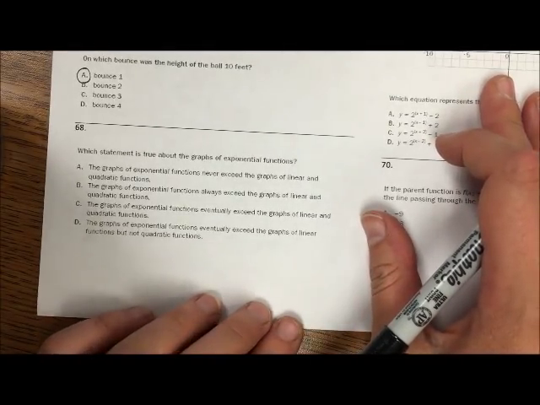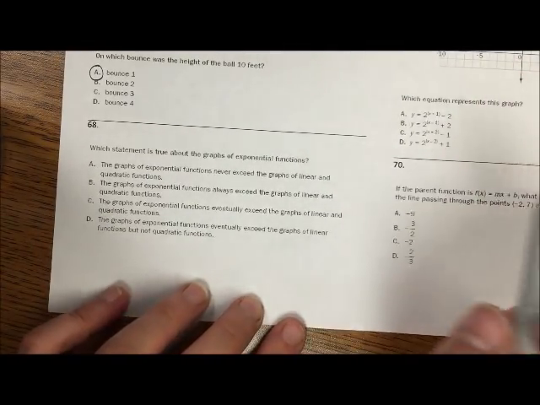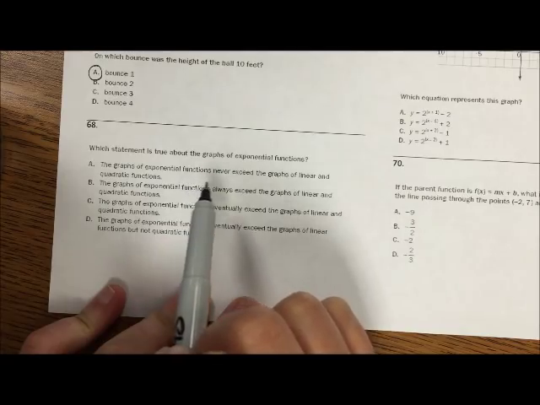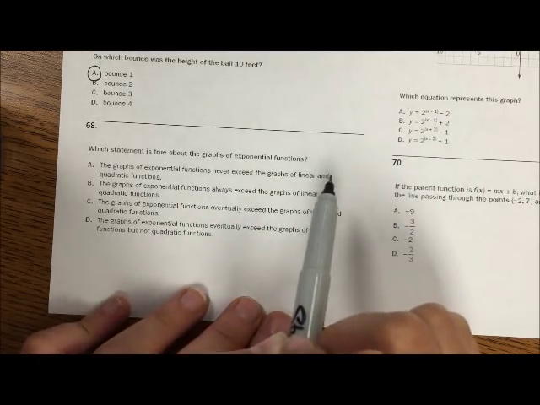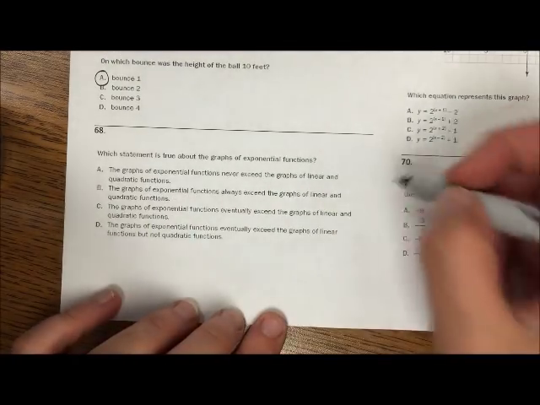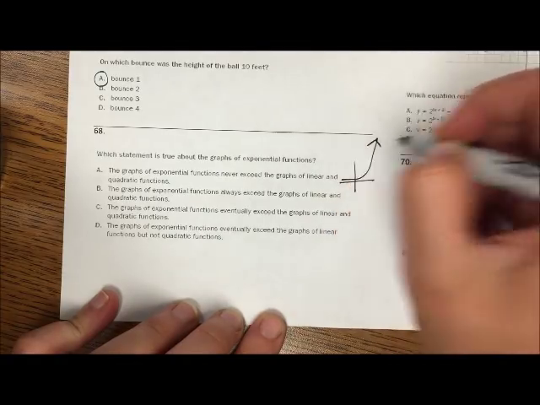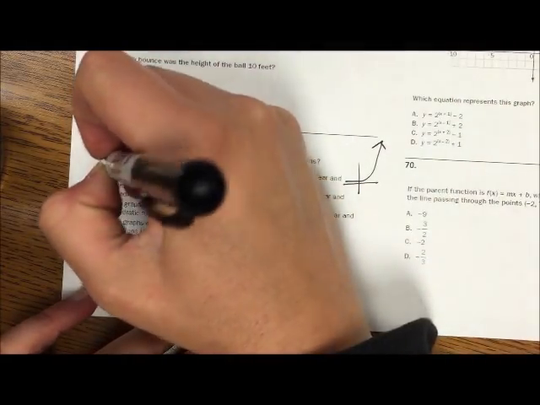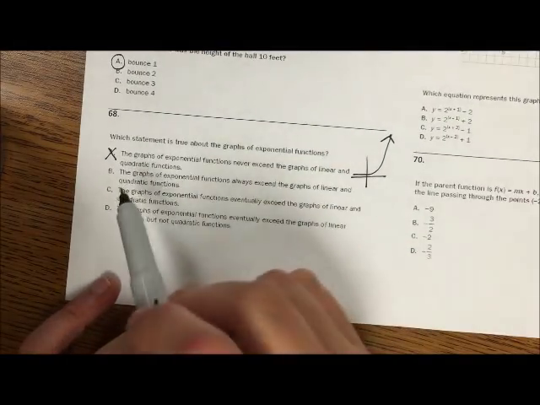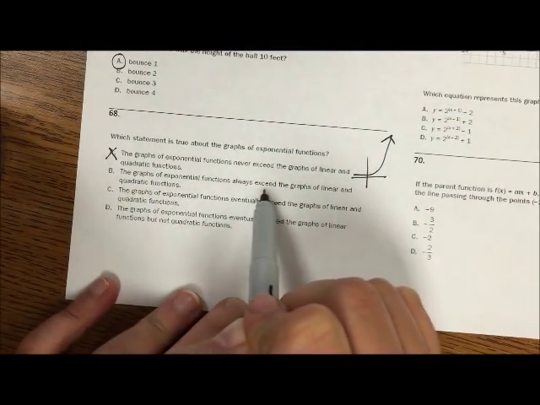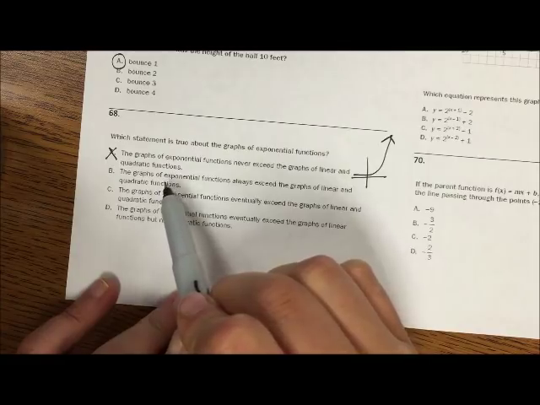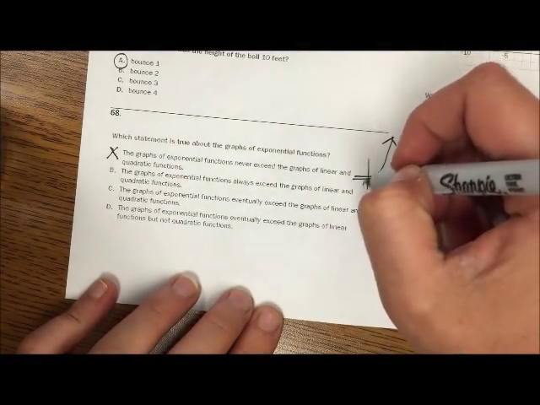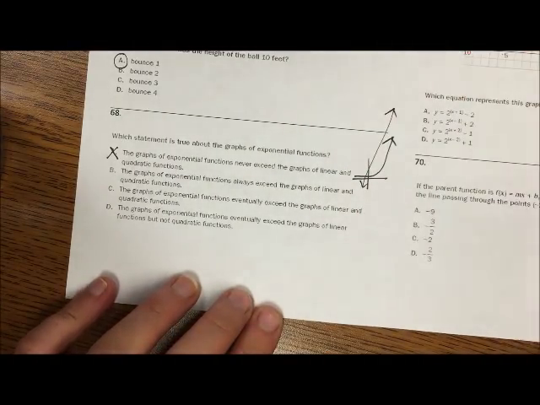Which statement is true about the graphs of exponential functions? The graphs of exponential functions never exceed the graphs of linear and quadratic functions. Well, that's crazy, because exponential functions can grow exponentially. It doesn't matter, it can go on forever and ever. So A is not an option. The graphs of exponential functions always exceed the graphs of linear and, well, not necessarily, because I can have a linear function that goes on just as much.